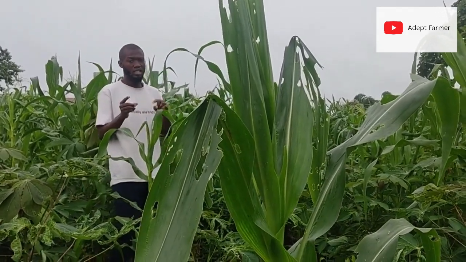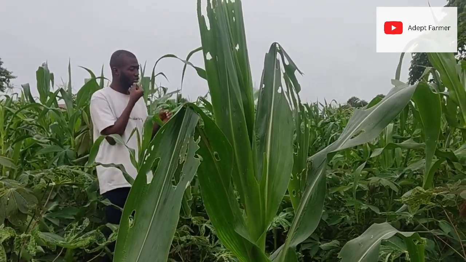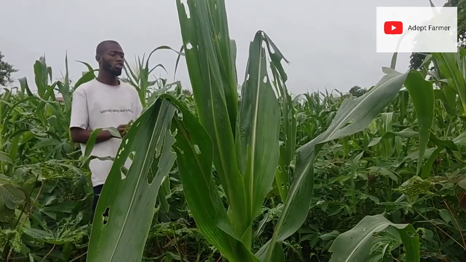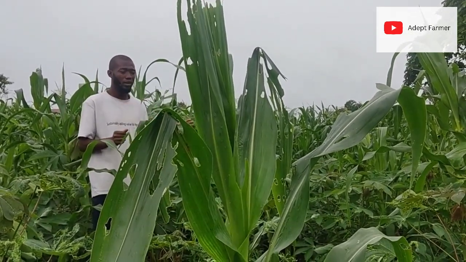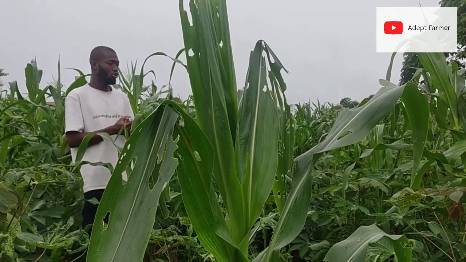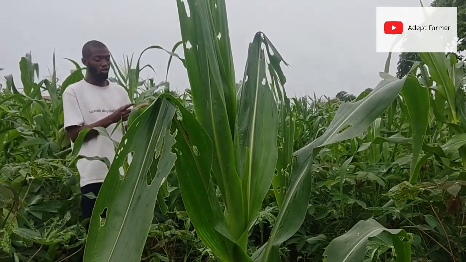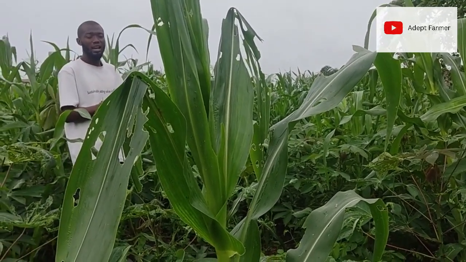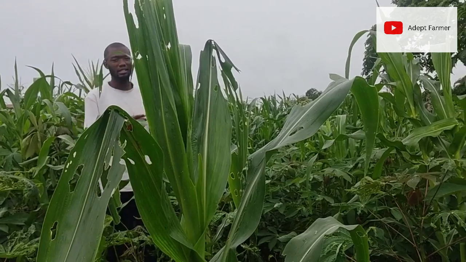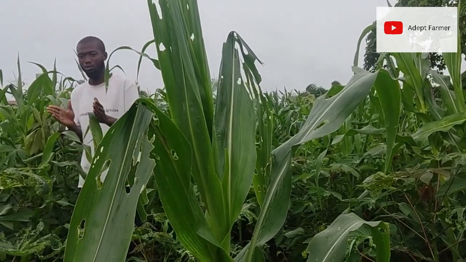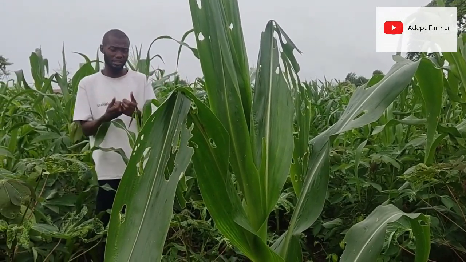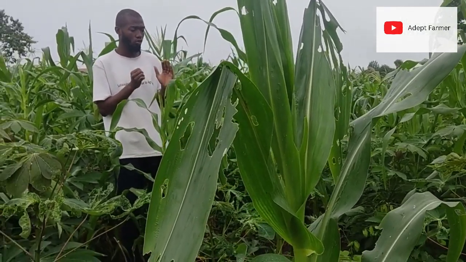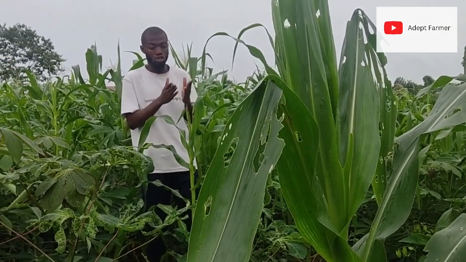So first off is the application of fungicides. Though there are some fungicides that might not work for some fungi, it's not all fungi that fungicides work for. There are some fungicides that, if you apply them to your maize farm, rather than affecting the fungi, will actually affect the maize system. So the best way is for you to use the cultural method.